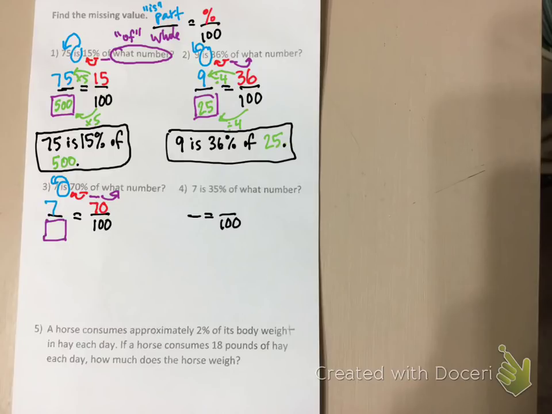So I have to figure out how to scale up or scale back. To get from 70 to 7, I'm going to divide by 10. Do the same thing in the denominator, and 100 divided by 10 is 10. So we would say 7 is 70% of 10.